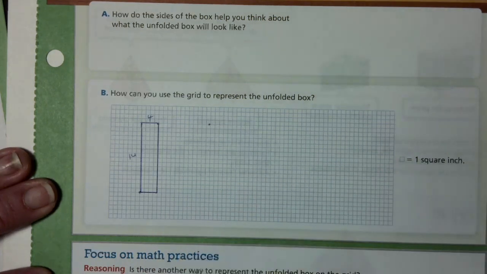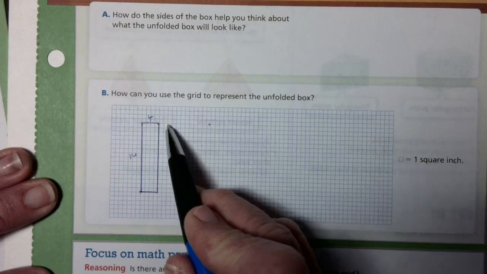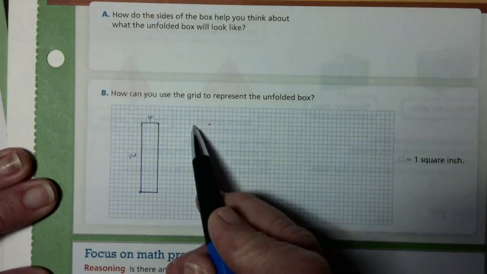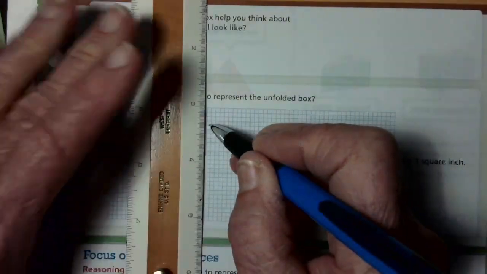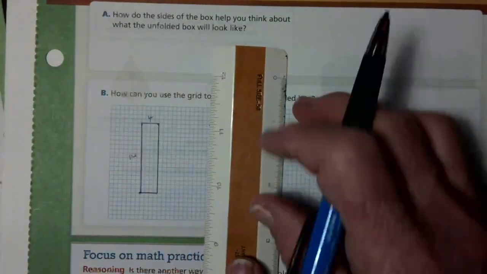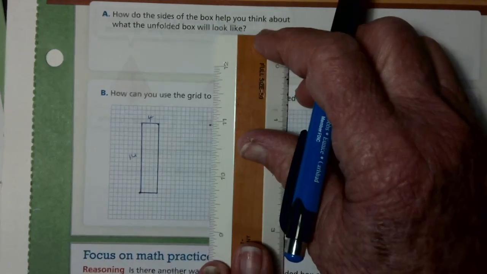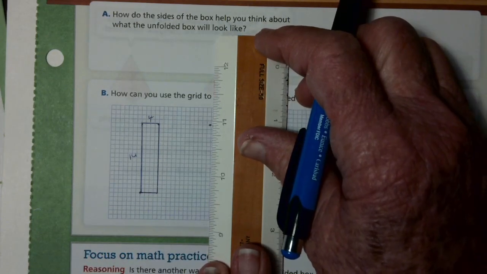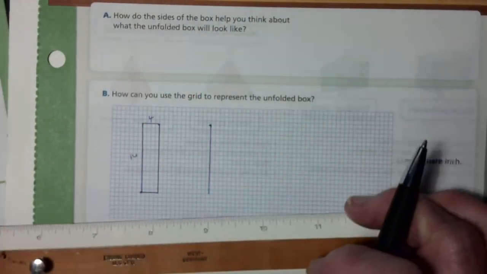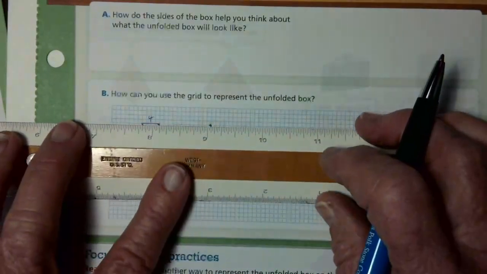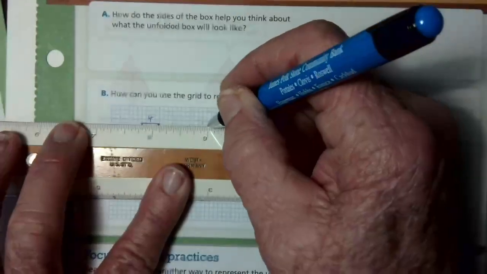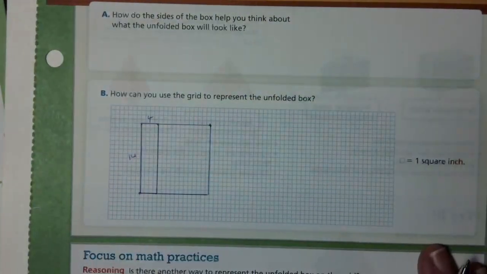I believe it's going to be right there. Let me double check that. Okay, I believe that's right. And so I need a line going straight down. You need to be as careful and get it as good as you can. And then we'll connect these. And we're going to label them as we go.